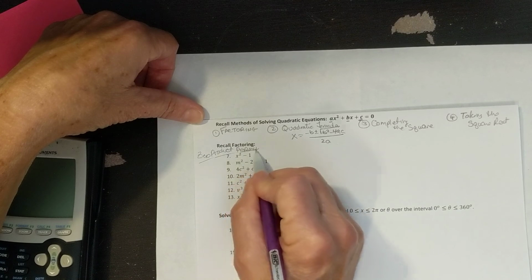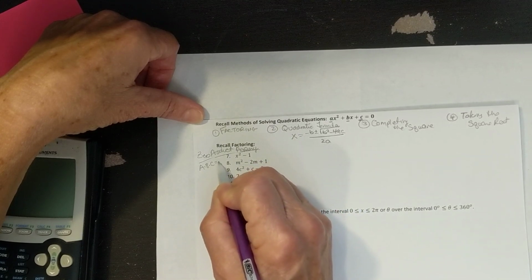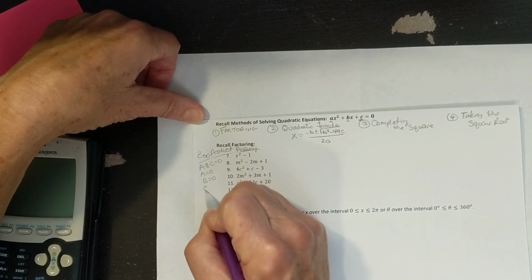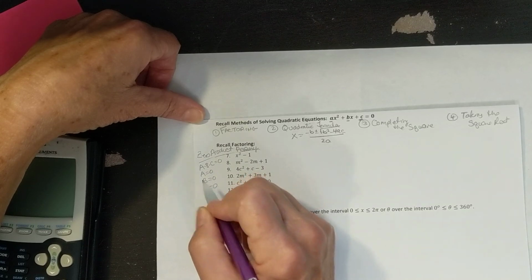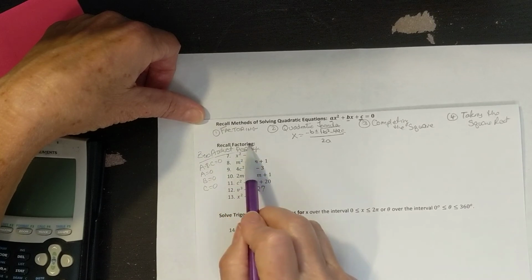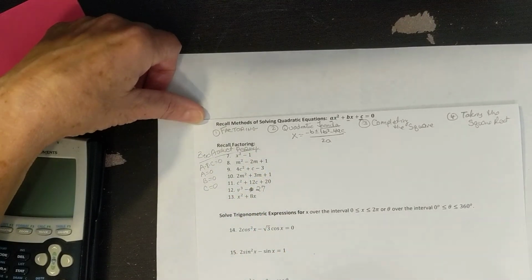This is based on the fact that if you're multiplying things together and it equals 0, the only way this is true is if one of the factors you're multiplying is 0. So you set those to 0 and solve for x. We're just going to factor here, but down here we're going to solve equations. So we have to remember how to finish the process.